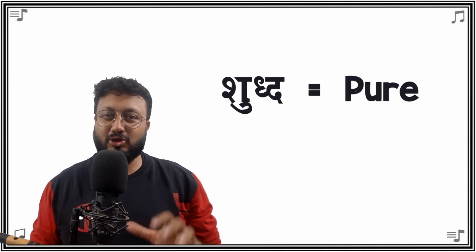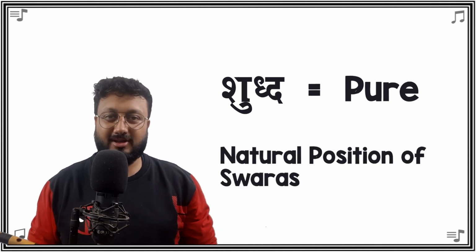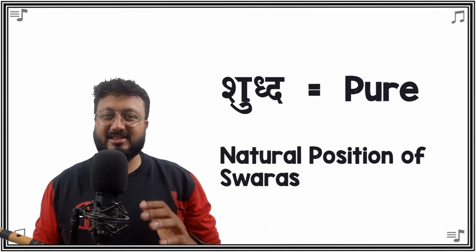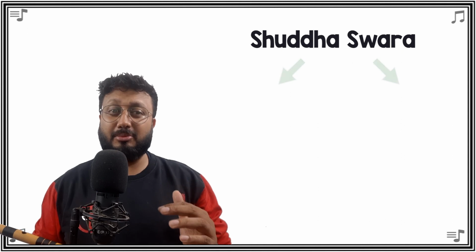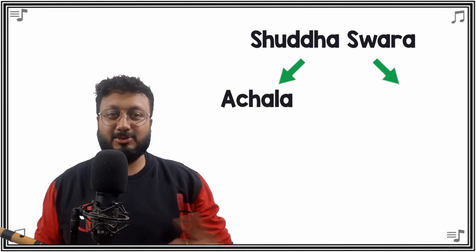Now, Shuddha is a term in Sanskrit which means pure. So Shuddha Swara is a term that is used to indicate the natural position of the musical note or swara. The Shuddha Swara is categorized further into two categories based on their capability to exhibit the Vikrut property, that is Achala Swara and Chala Swara.